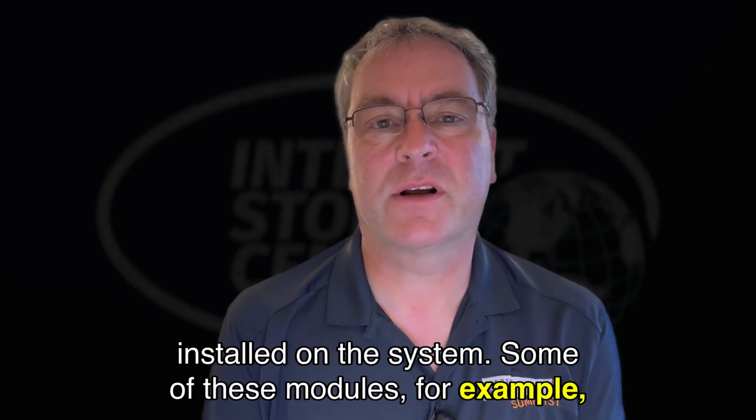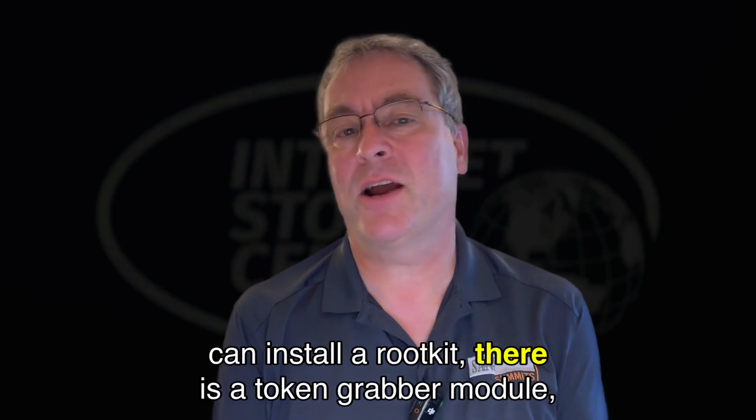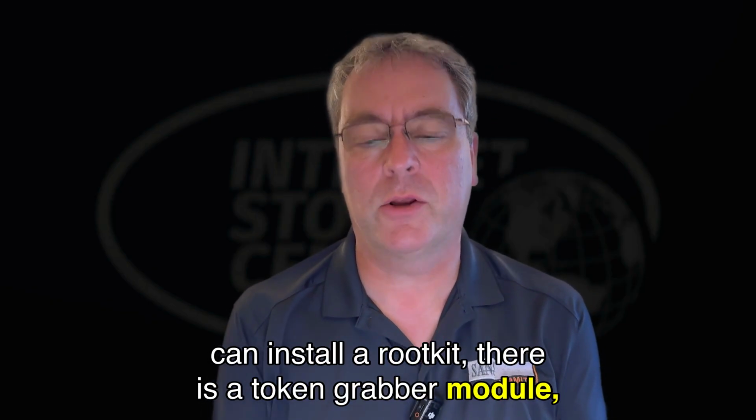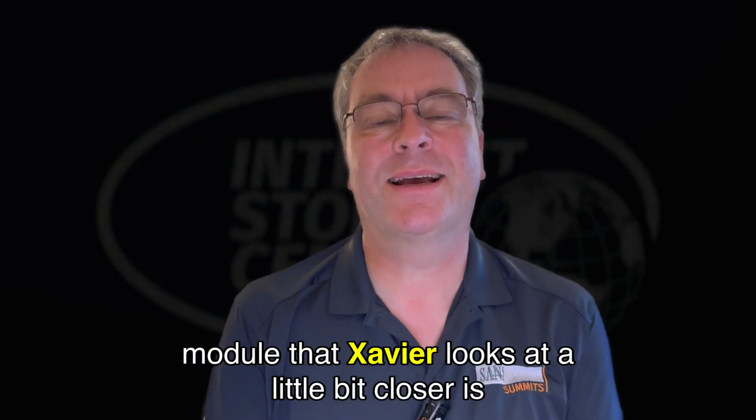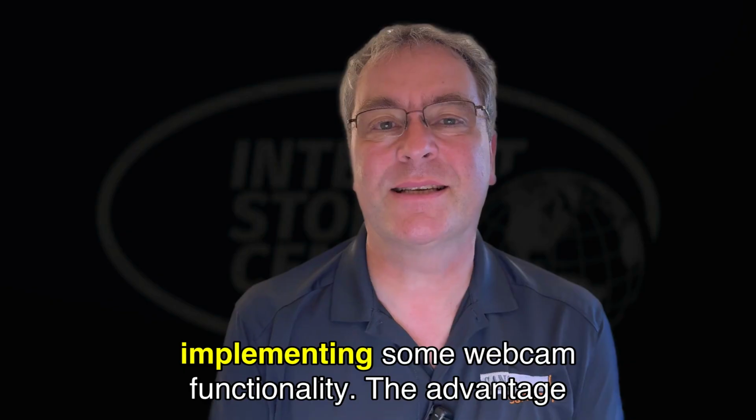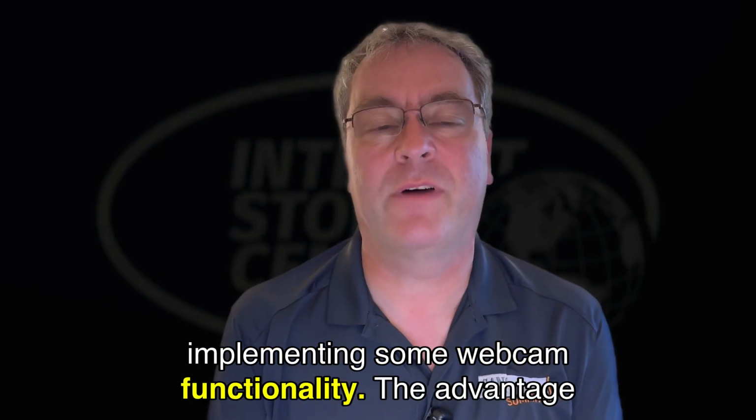Some of these modules, for example, can install a rootkit. There is a token grabber module. There also is a password stealer. And then the one module that Xavier looks at a little bit closer is implementing some webcam functionality.